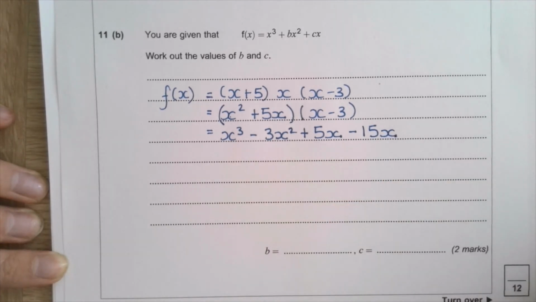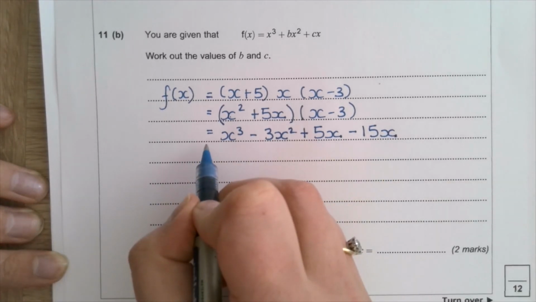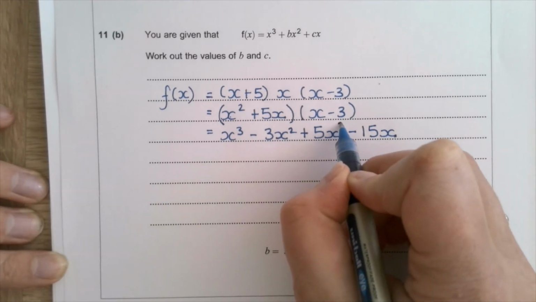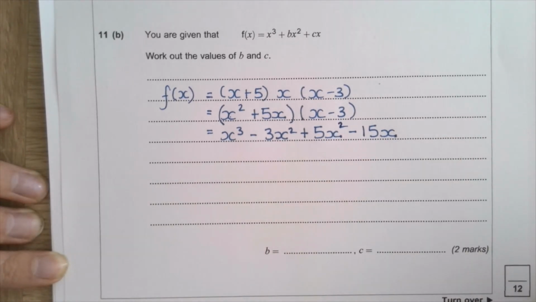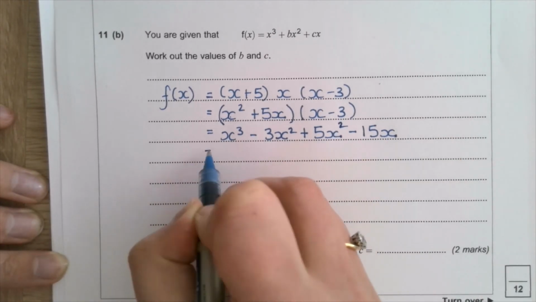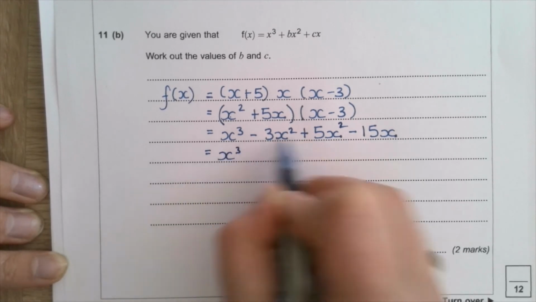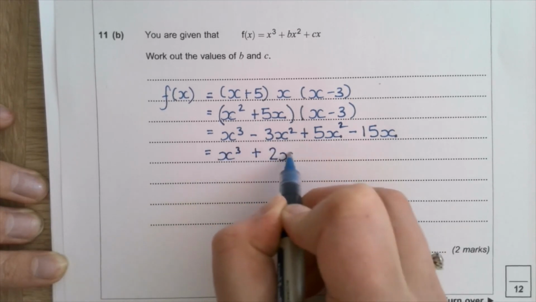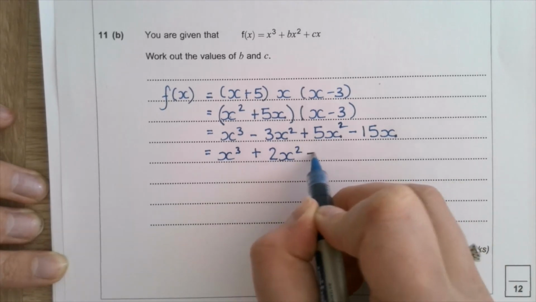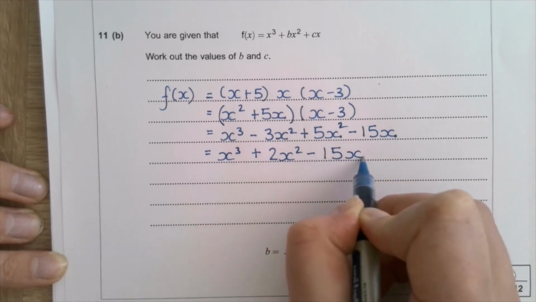And now I just need to simplify. I think that should be a squared. Yeah, so I get x cubed plus 2x squared minus 15x.